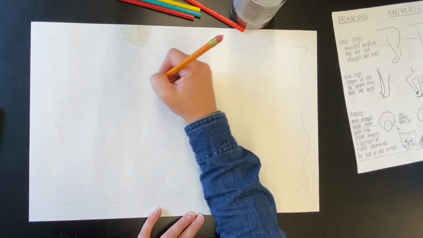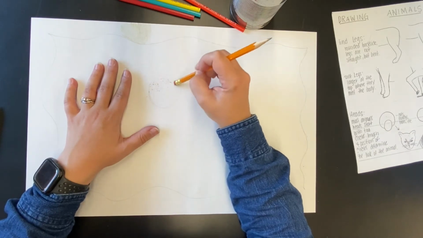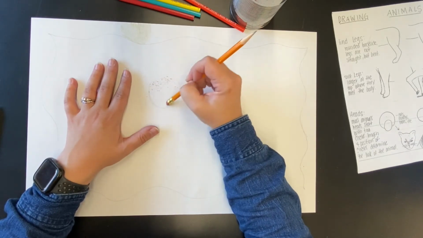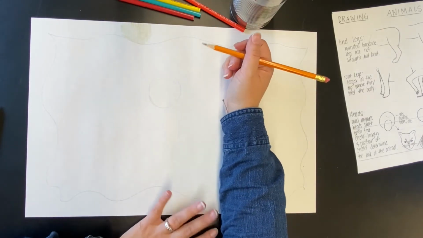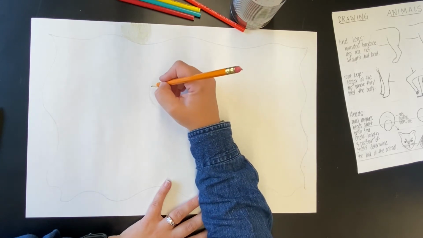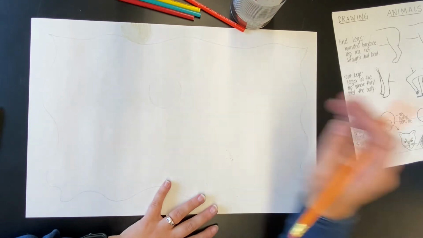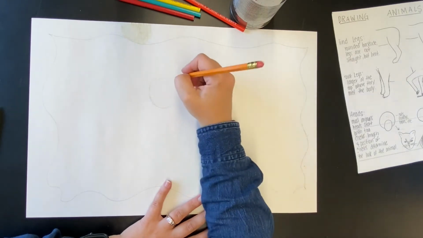So my head of the animal is a macaw parrot, so it's round. I'm going to add a beak in a minute, so I'm just kind of cleaning up the circle because I am going to be erasing part of it for its neck and connecting it to the body. So it's going to be a parrot combined with an orca.